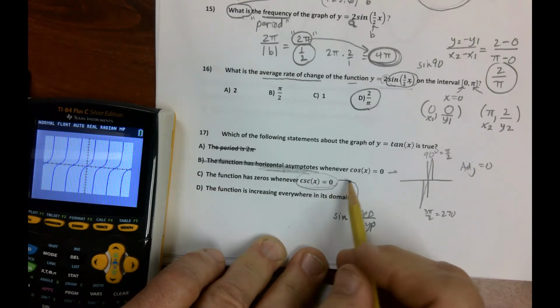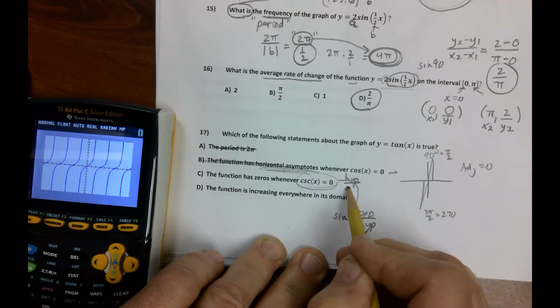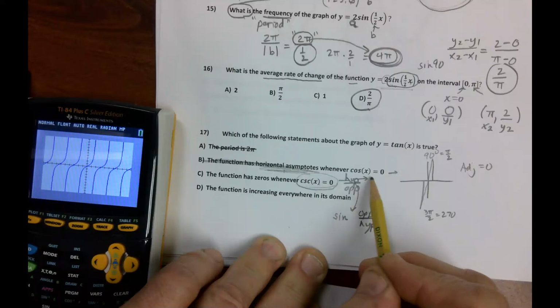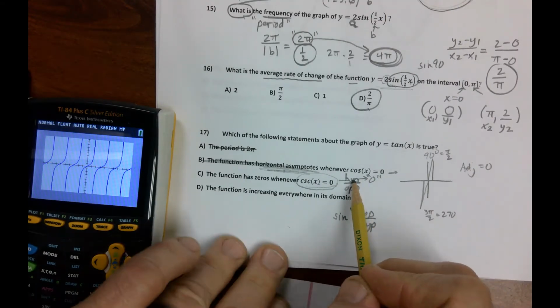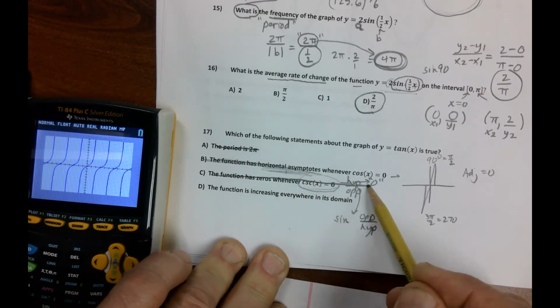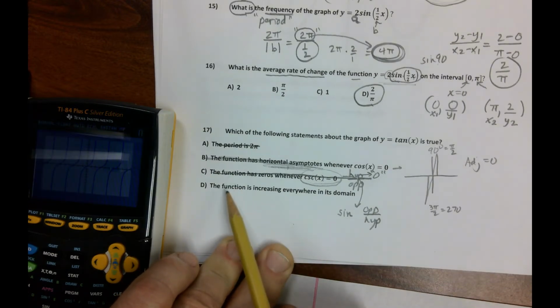Well, that would mean we'd flip sine, hypotenuse over opposite. That would mean our opposite would need to be 0, meaning it has no length, and that is not possible. We have to have a hypotenuse in order to have trig. So that's a sneaky little question. By process of elimination, we can see that it must be D.